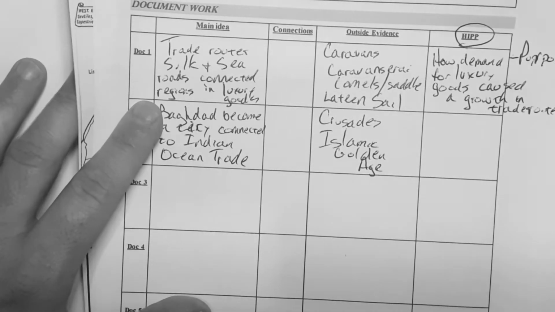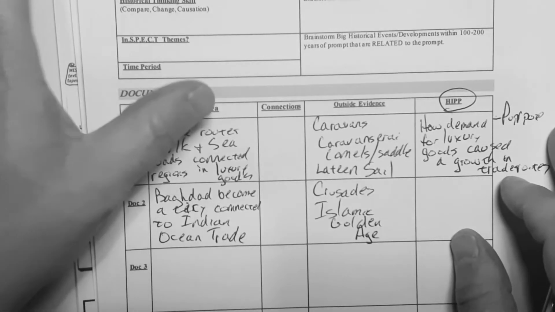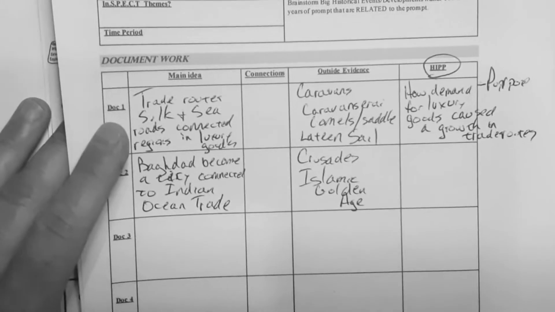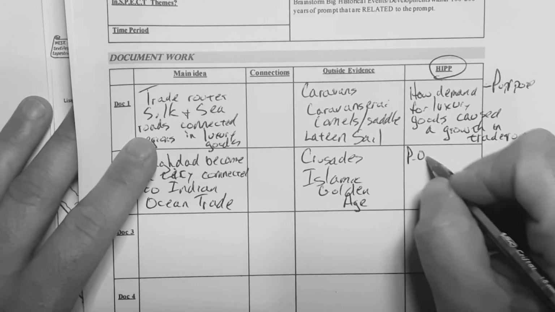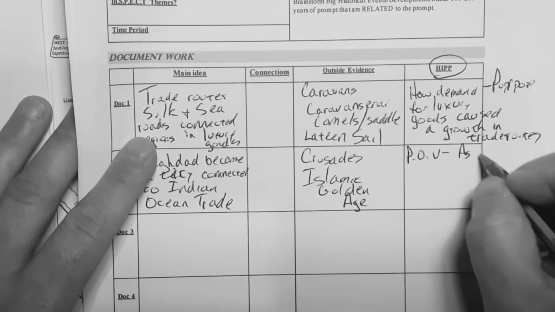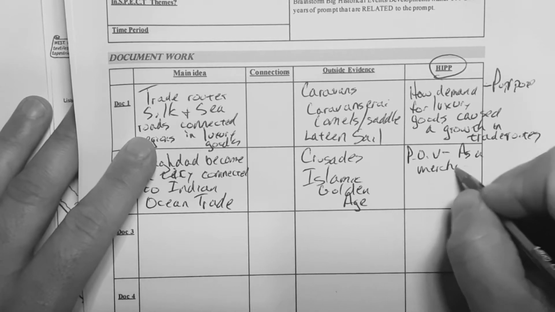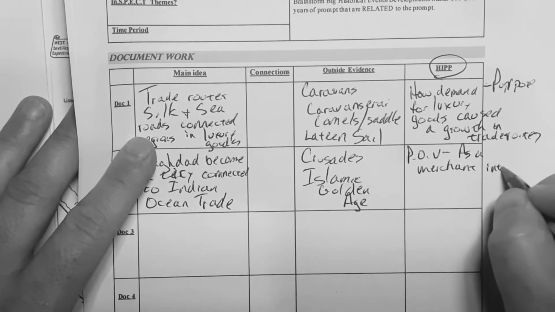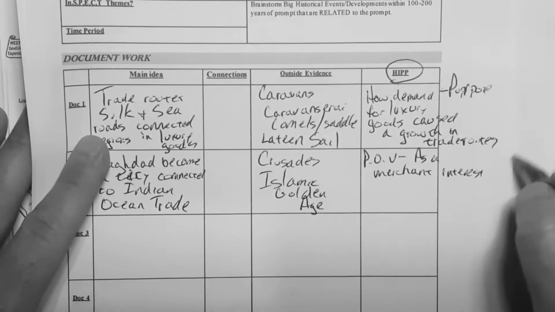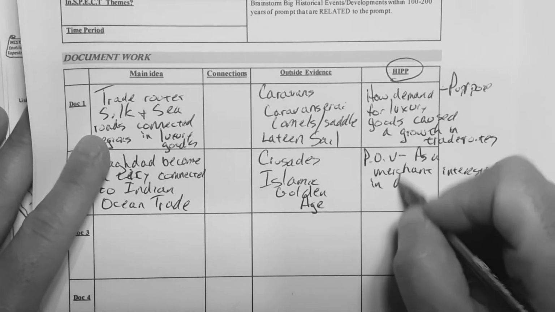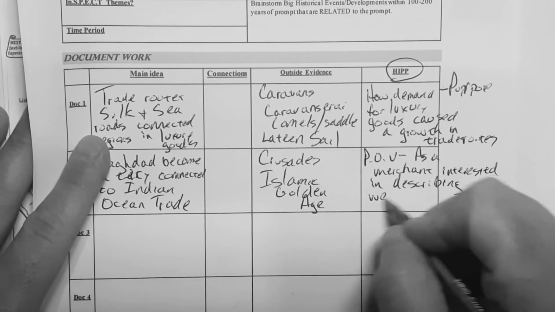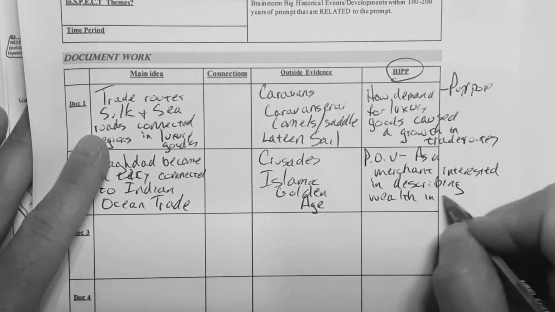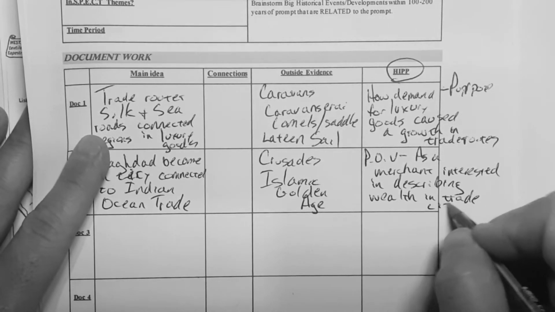Okay, HIP. It doesn't really tell you who the audience is for. I mean, it is maybe for a European audience since he's a Greek. He is a merchant and a scholar. So, as a merchant, if you're going to do a point of view, which is the other P, as a merchant, interested in describing wealth in trade cities. That's not a very good hit, but it is what it is.